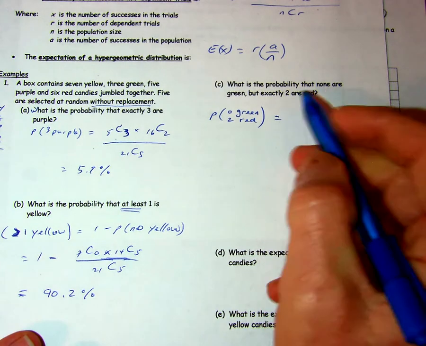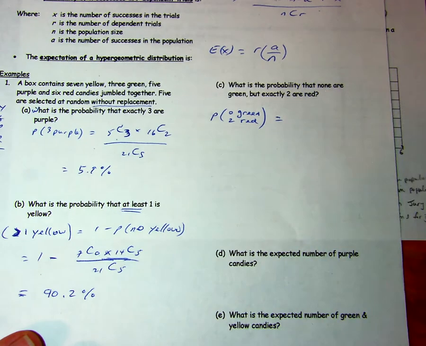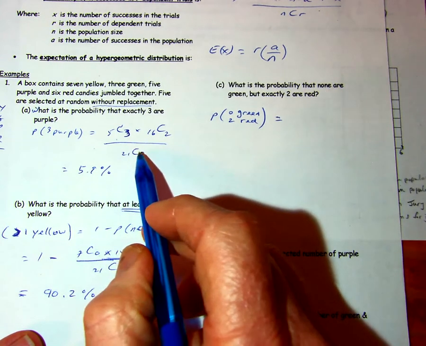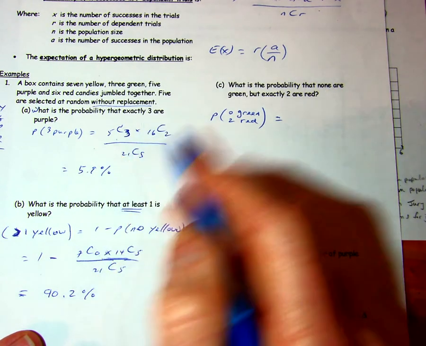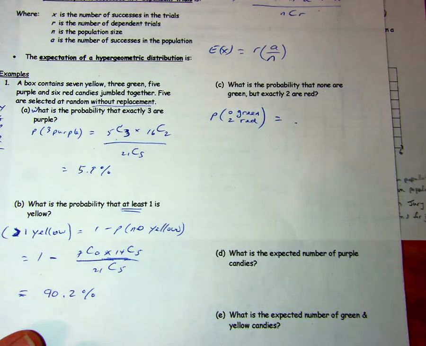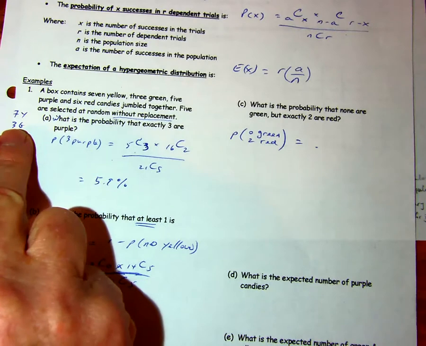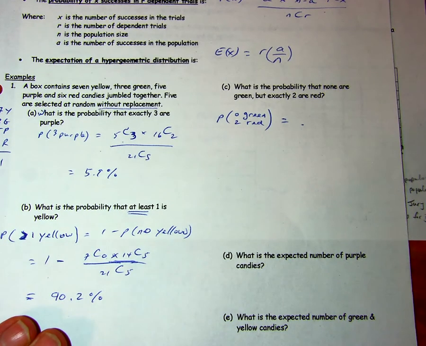Does the fact that you have no green and 2 red make it more complicated? You would do 3 choose 0 for the greens, and then 6 choose 2.